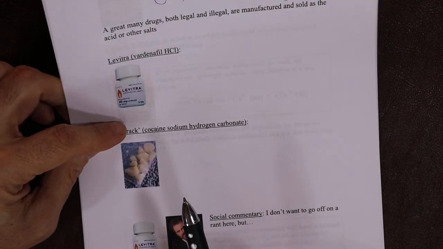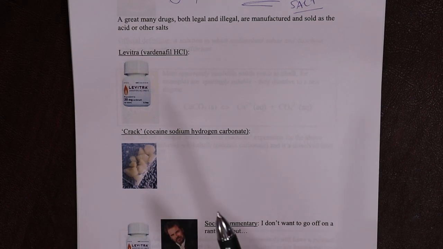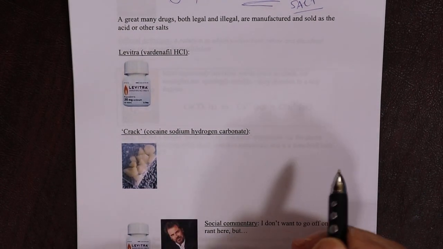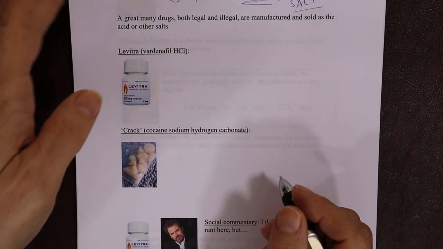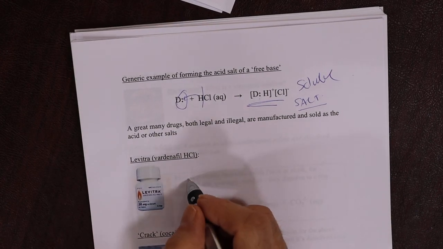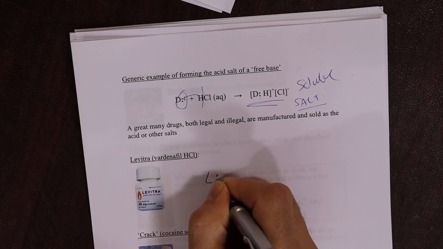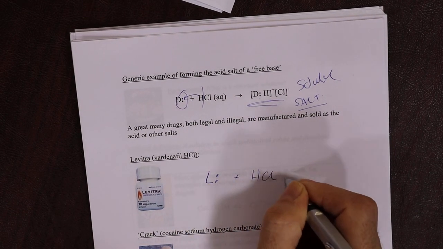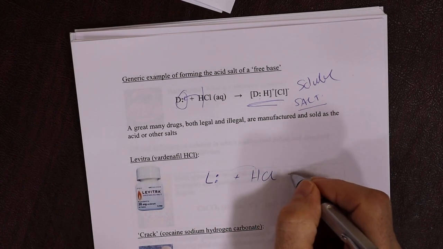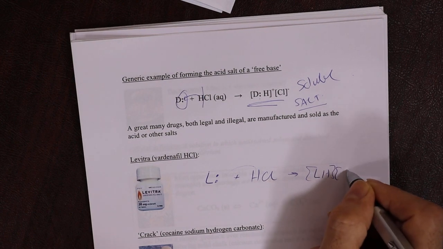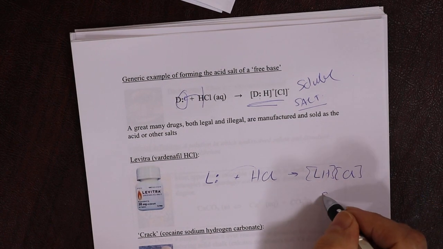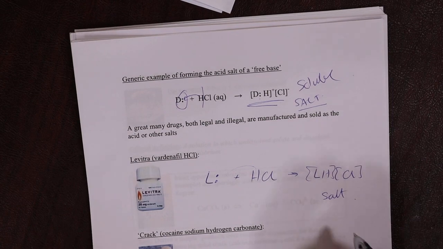Maybe you heard of crack cocaine, the epidemic of crack cocaine in the 80s and 90s, right? People talk about baking it, right? So you take sodium hydrogen carbonate, and, you know, academic reason only, right? Let's go back over here first. So how do I make Levitra? So here's my Levitra molecule with its lone pair. I take my HCl, that jumps on, turns into Levitra H+, Cl-, that's a salt. So that's now an oral medication.